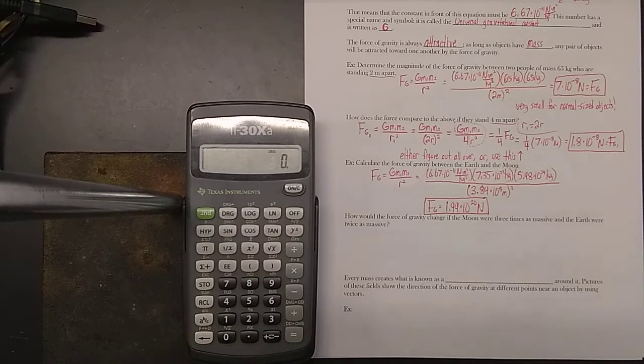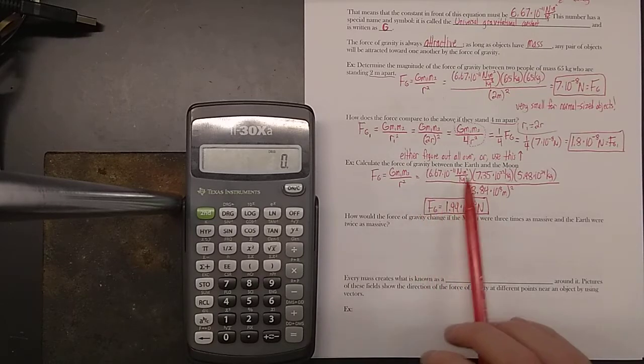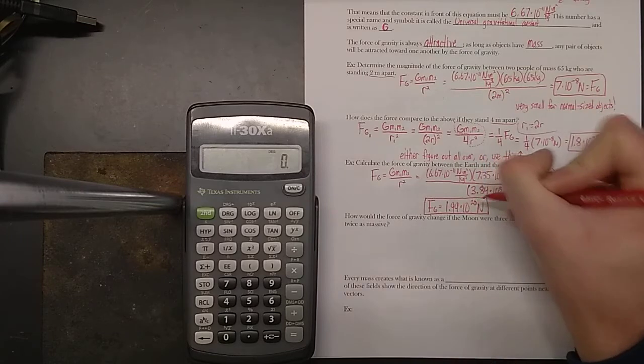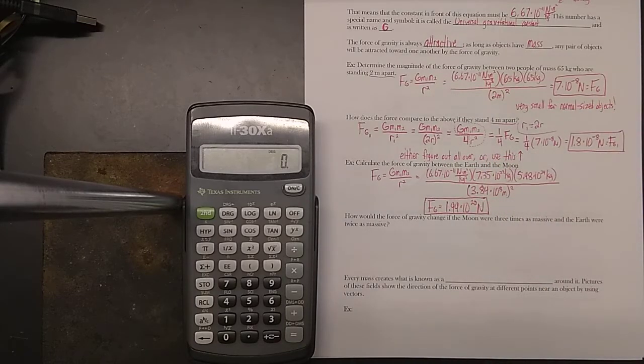Okay, let's finish up this first page of notes on the law of gravitation, and then we'll move on and do some more practice with it, just so you can get more familiar. All right, last time we calculated the force of gravity between the Earth and the Moon: 1.99 times 10 to the 20th newtons. That's a huge force. That is extremely big, okay?